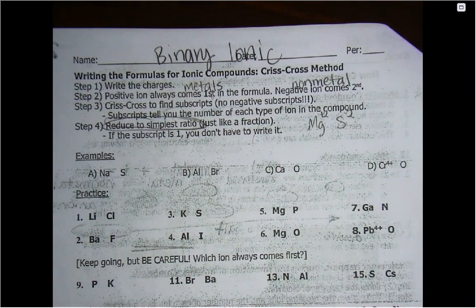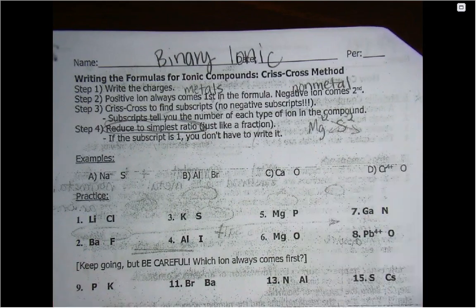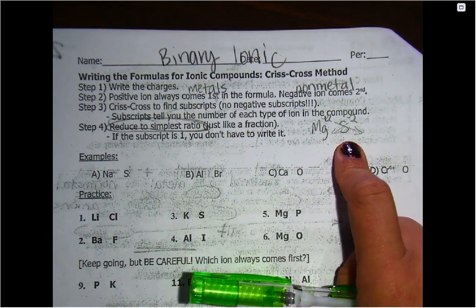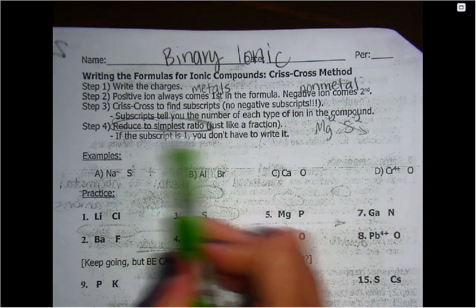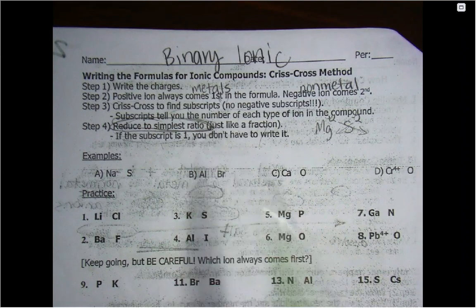When we put them in the brackets, that's where the charges were. Now, as we crisscross, if we're following the rules the way they are, it would be Mg2S2. Is that what we had in our warm-up? No, because they fit together like a perfect puzzle piece, a 1-to-1 ratio. That's why you have to reduce to your simplest ratio every time. Does that make sense? It comes from those drawings. Don't forget the drawings. All right.